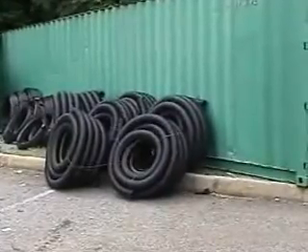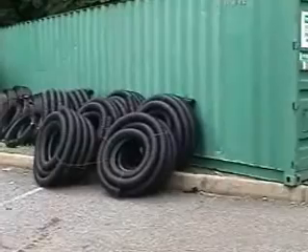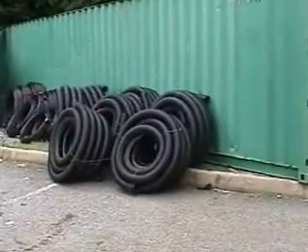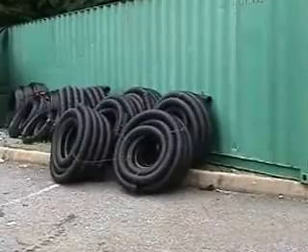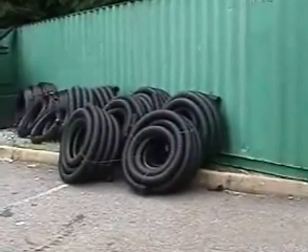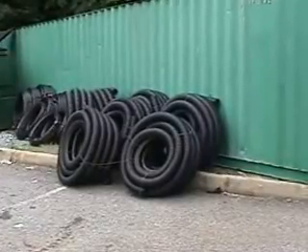And they start because when you unroll this pipe, it wants to retain that curl. And they just unroll it. They just roll it like a tire down the ditch or around the house. And I'll show you what happens when it finally makes its appearance above ground.